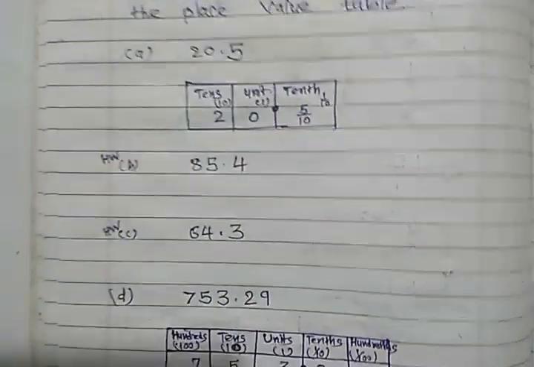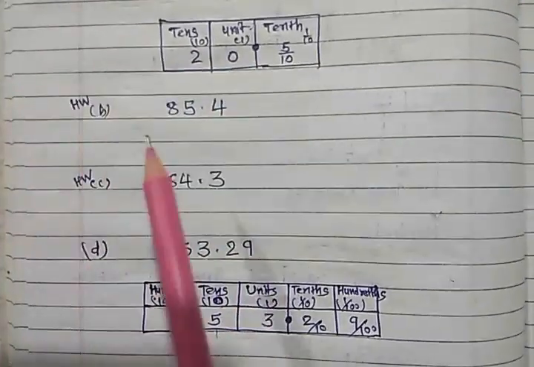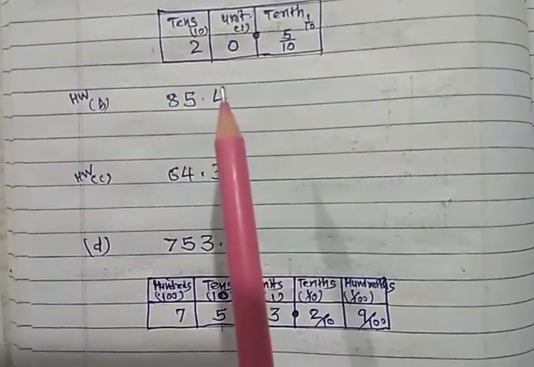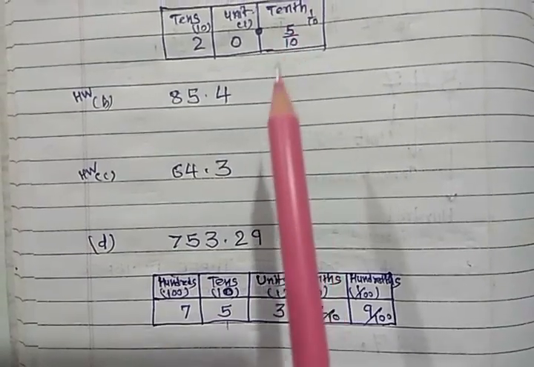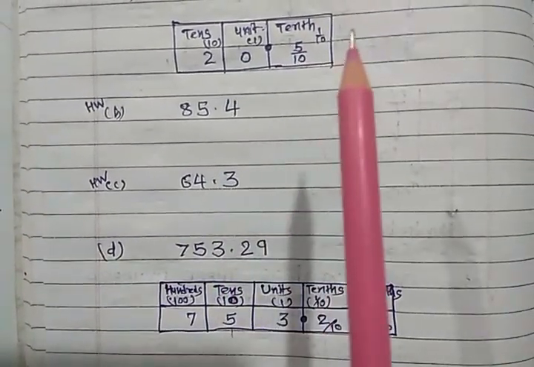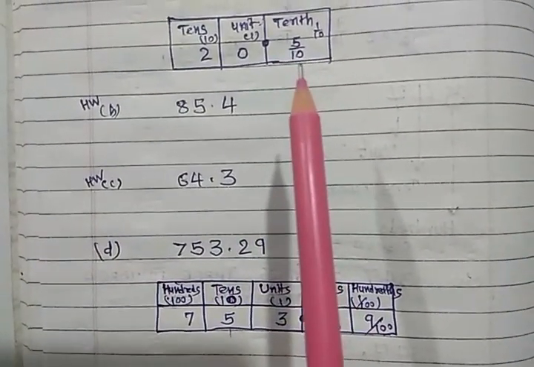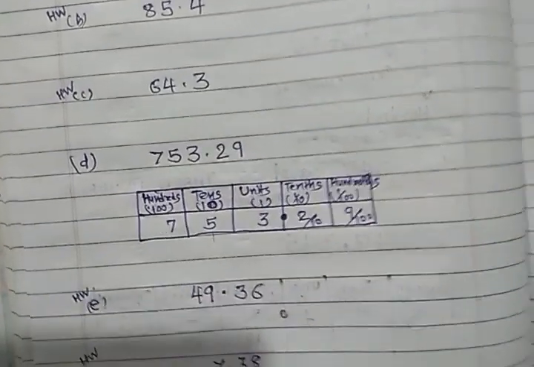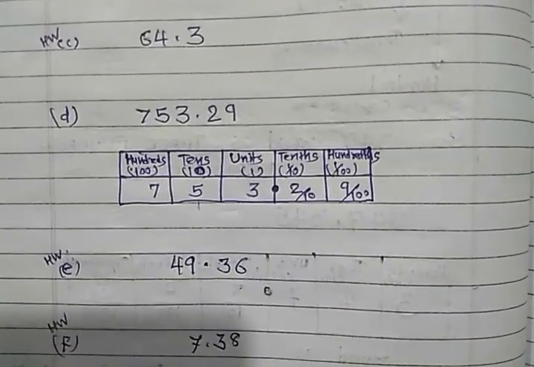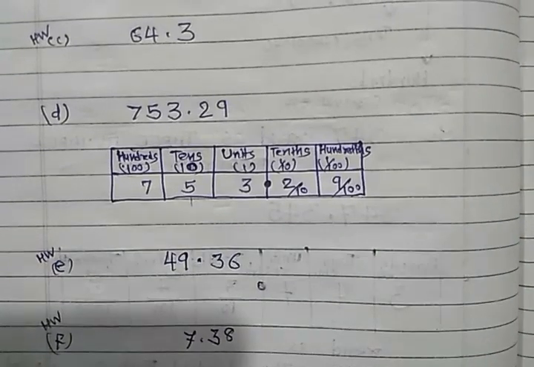Similarly, you can do homework 85.4 as per the above method, and 64.3 that you can also write. Now D, 753.29, how can you write it?